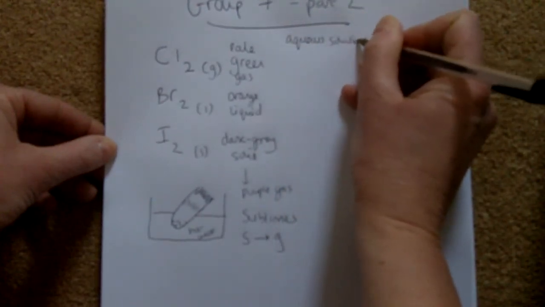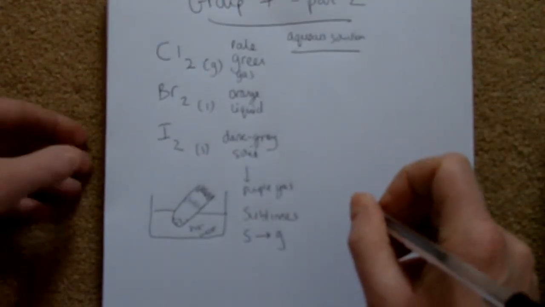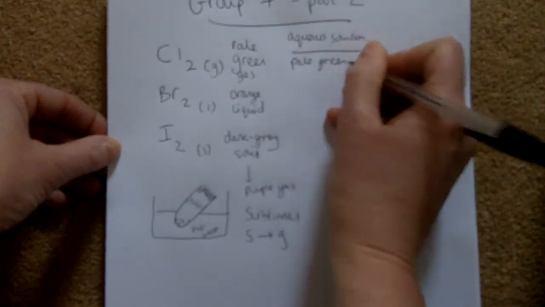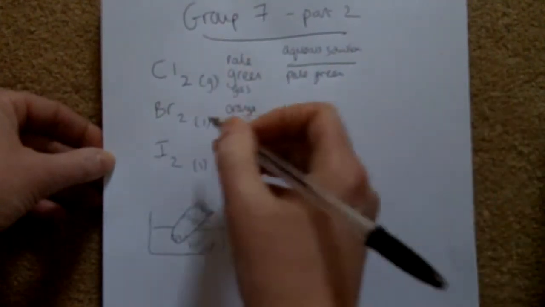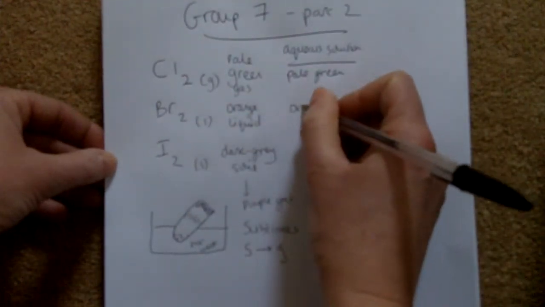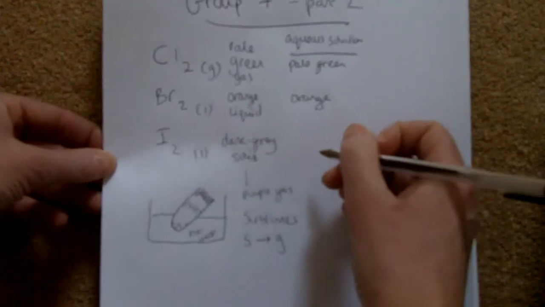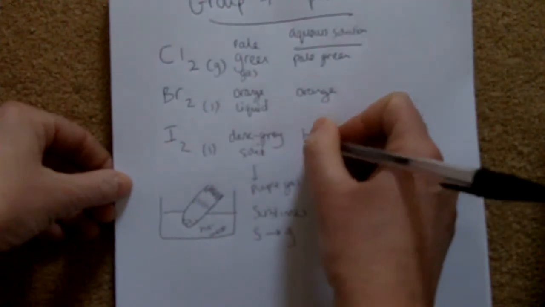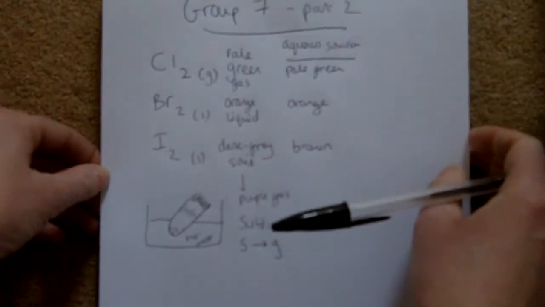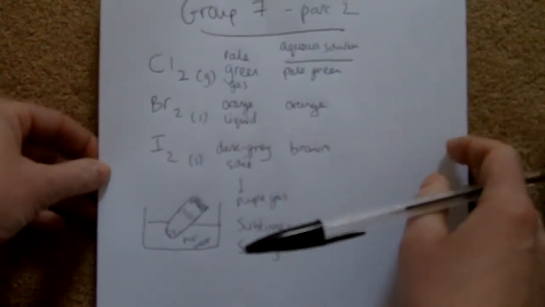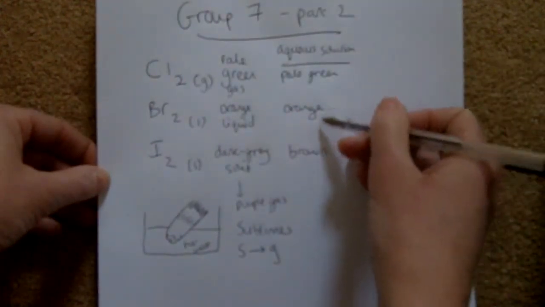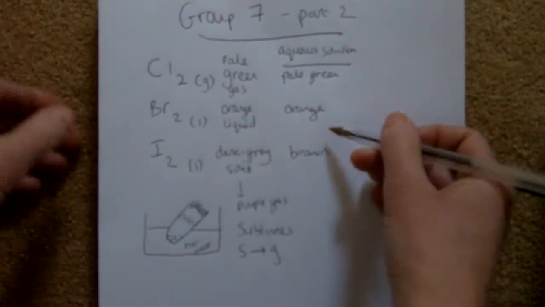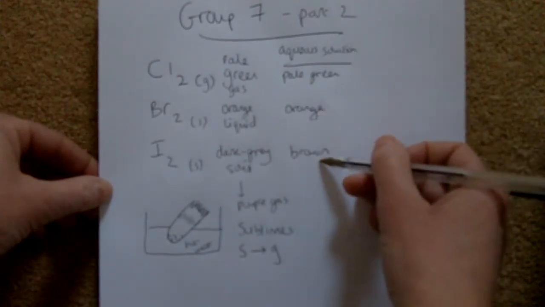You need to know the colours in water in aqueous solution. Okay, so the colour of chlorine in aqueous solution is again just a very pale green solution. The colour of bromine in aqueous solution is an orange solution. So very straightforward. And iodine, when you dissolve iodine in water, it forms a brown solution. So you do need to know the colours of these in aqueous solution. Now the problem is with the orange and the brown, they're very similar depending upon the concentration. Some people may see it as orange, some people may see it as brown, so it's not very clear.